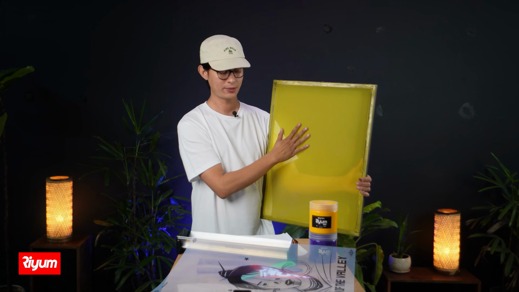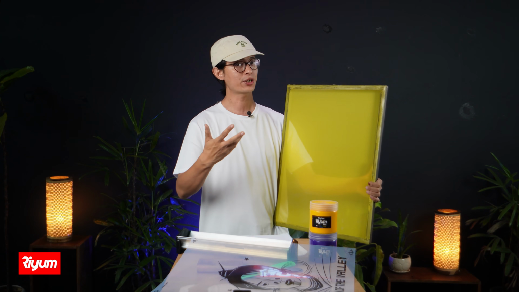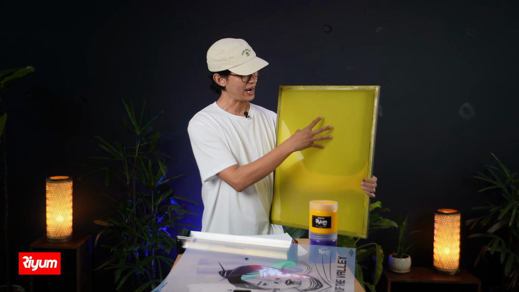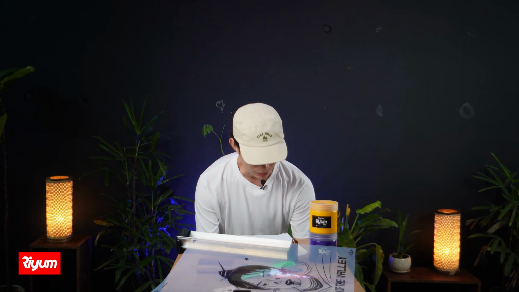But if you're talking about halftone printings and some detailed artwork, I would definitely recommend the yellow one. This comes in the higher mesh count. The white one you also get in higher mesh count, but for some reason the dyed yellow one gives better results because it has less light refraction.